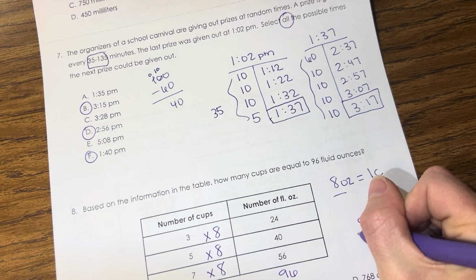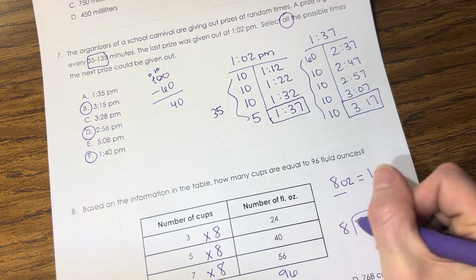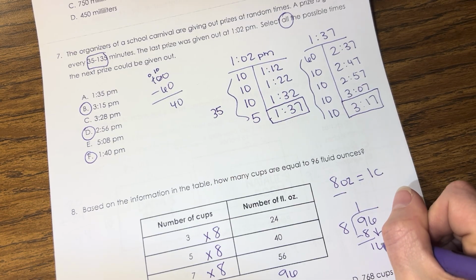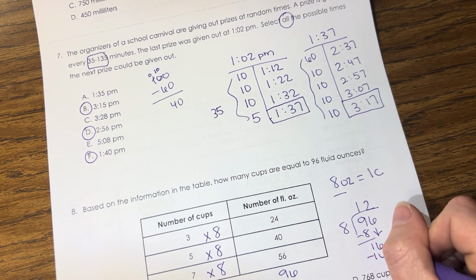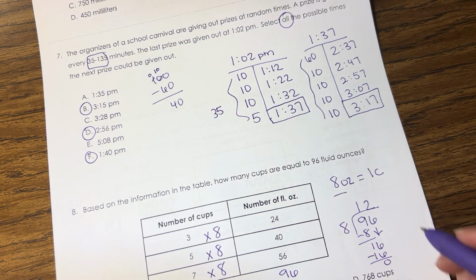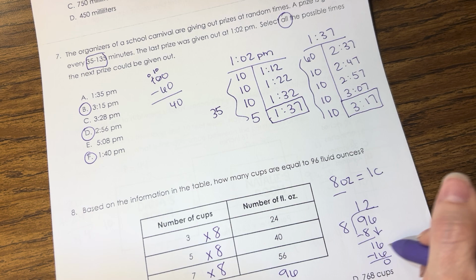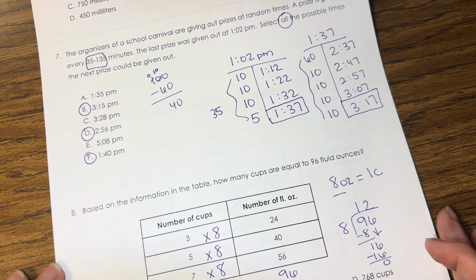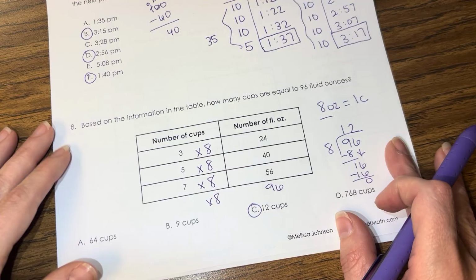So I can do some long division: 1 times 8, 9 minus 8 is 1, bring this down, 16, minus 16, so 12 is my answer. Or if I know my facts, I know that 12 times 8 is 96, but I can do it this way also. Or I could go through and multiply each of these numbers times 8 and see which one gets me 96. 9 times 8 is 72, so I know it couldn't be that. This is way bigger than 96, so I know it couldn't be that either. Oops, sorry. Make sure y'all can see all that.